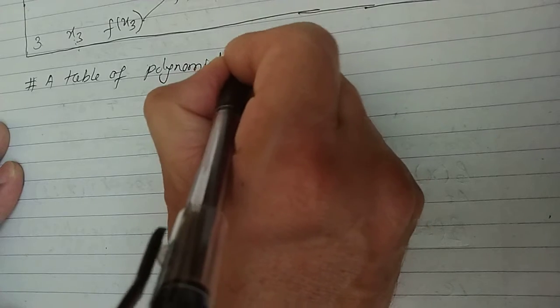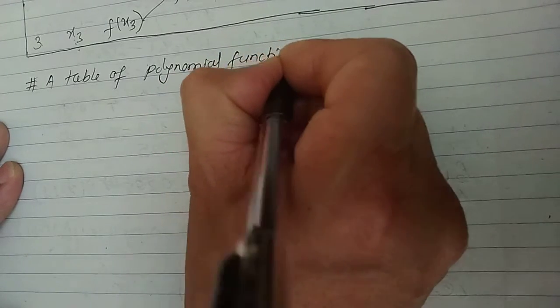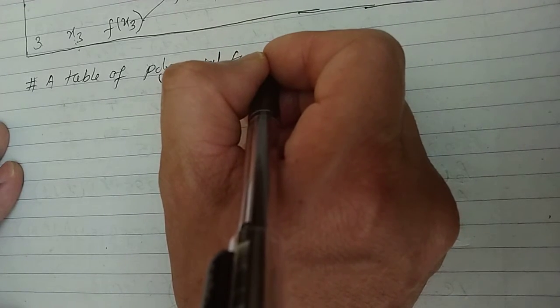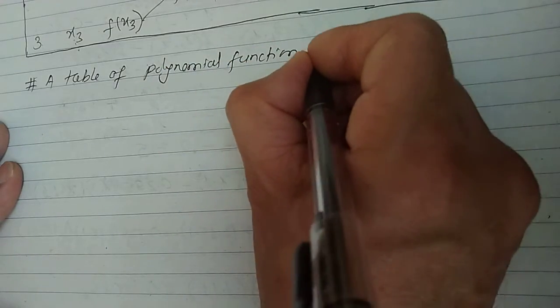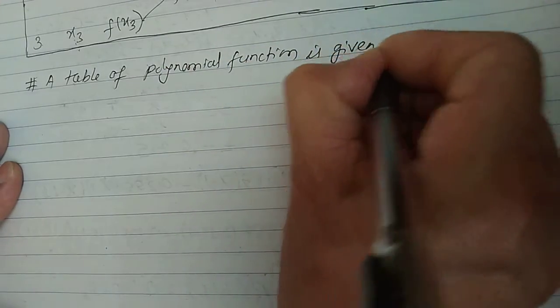Let's write down a question. A table of polynomial function is given below.